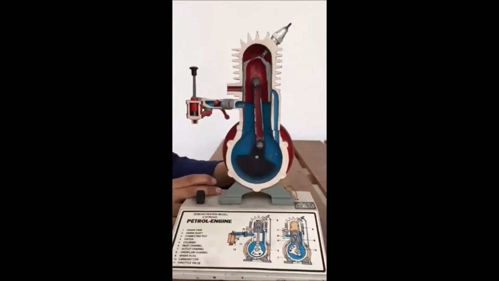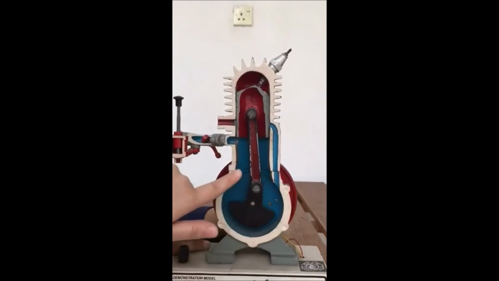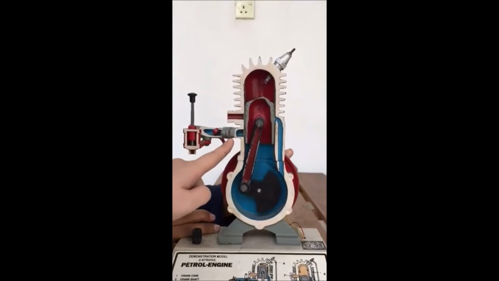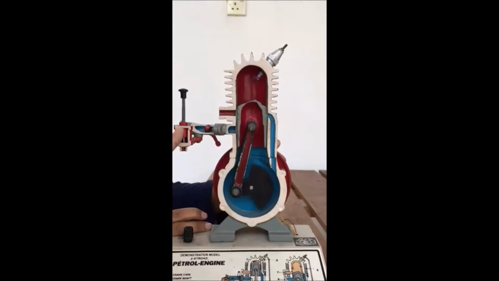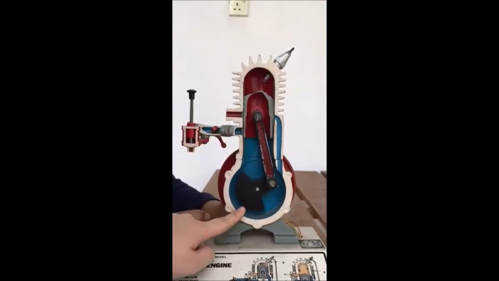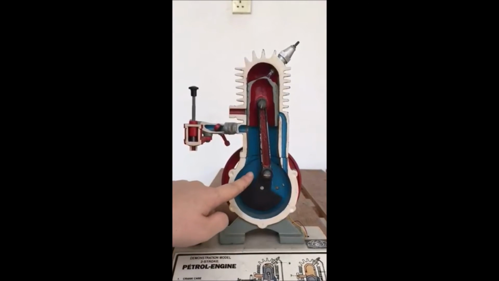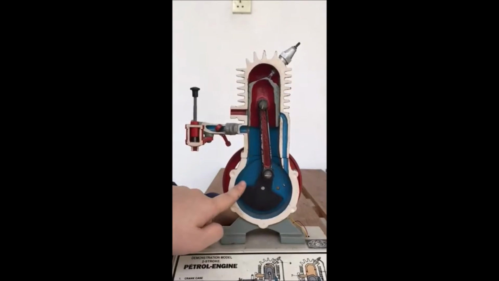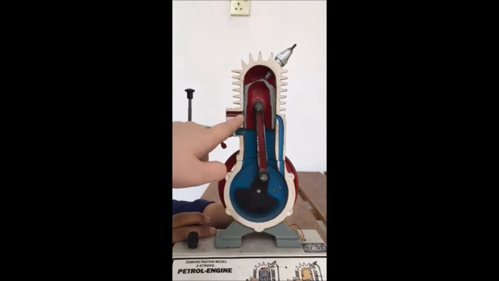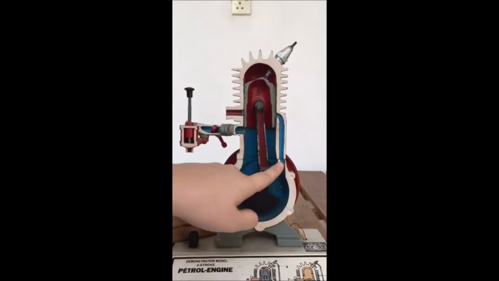First of all, you will see that this is a crankcase, which temporarily stores all the fuel and the air. When the process starts, the air and the fuel will enter the carburetor through the port, go inside the temporary case, and then the first process combines the intake and exhaust. Intake happens here, the transmission port.